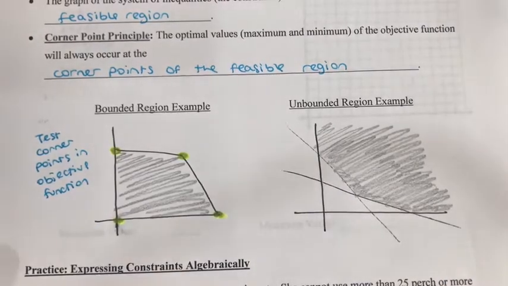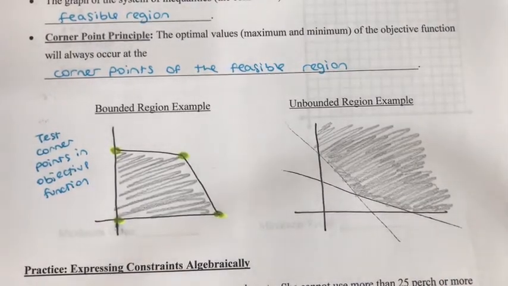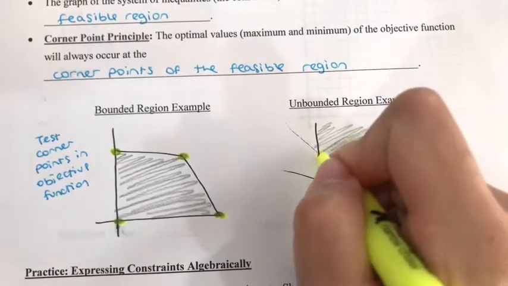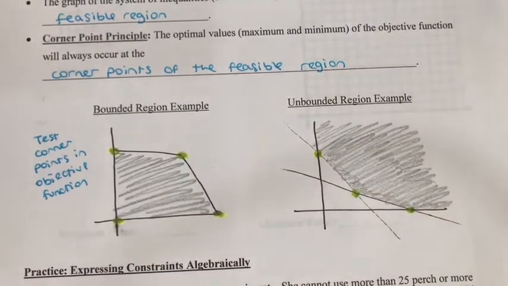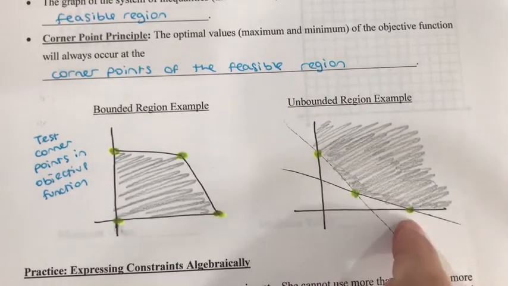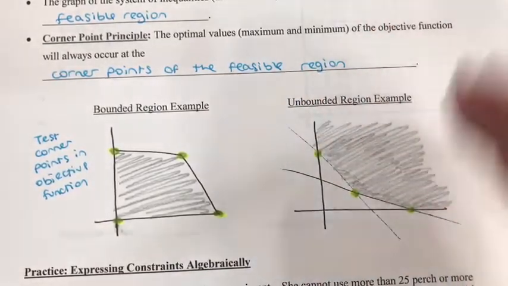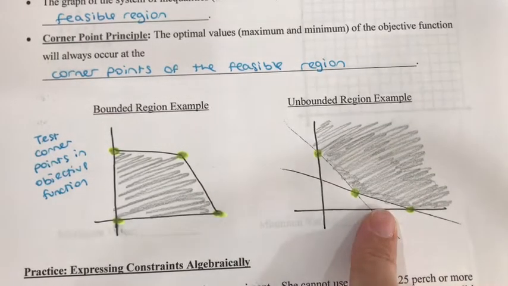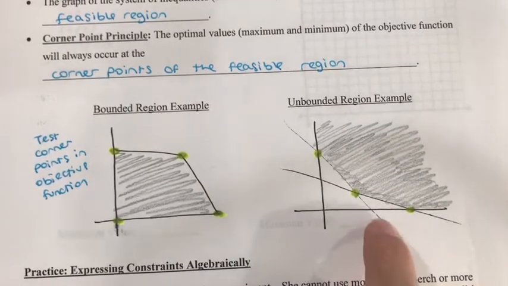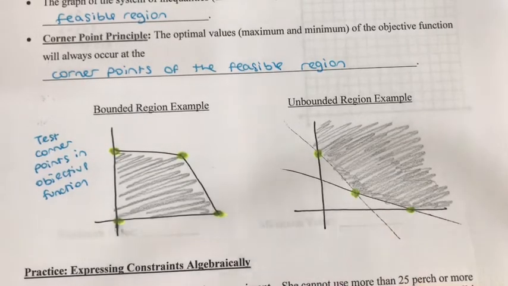Totally realistic example. We still would test the corner points of that shaded area, but we would only be able to test these 3 because there is no maximum. Chances are something like this would be about minimizing your objective function.